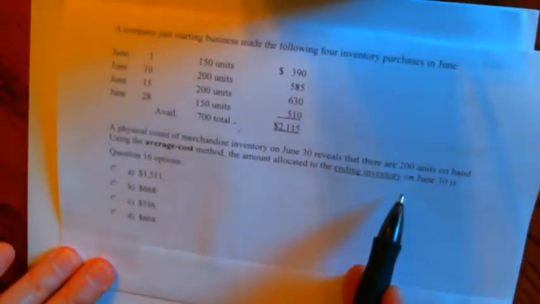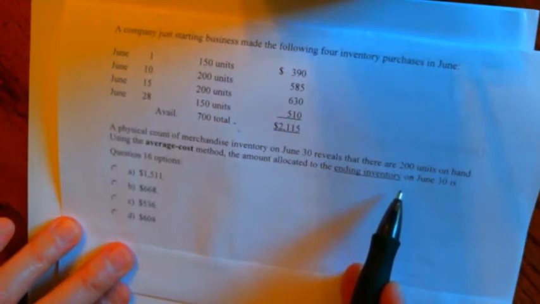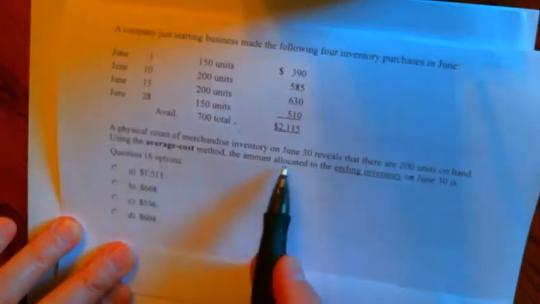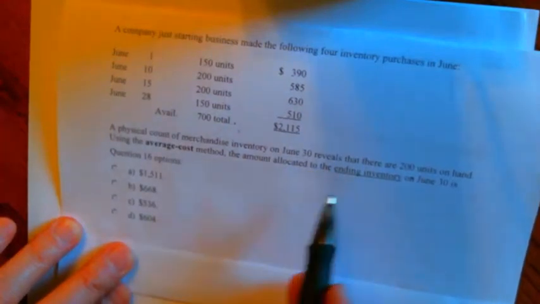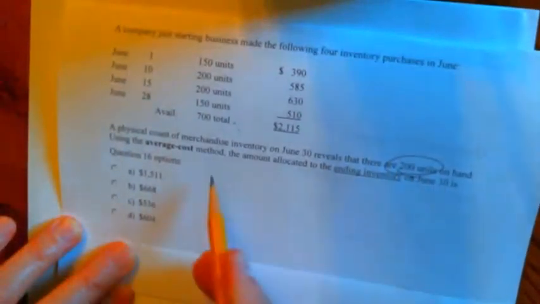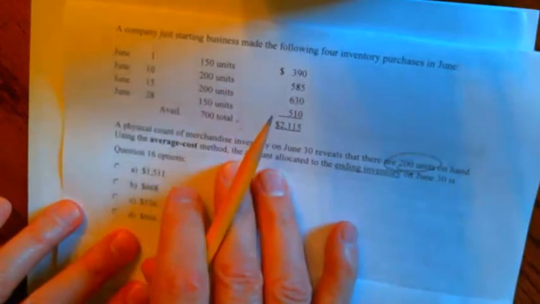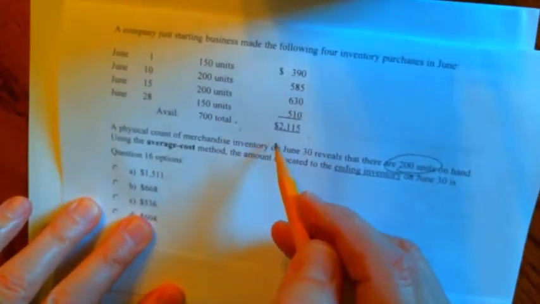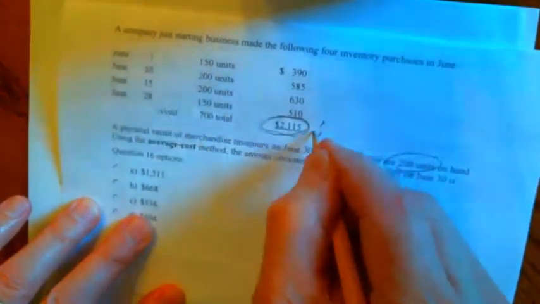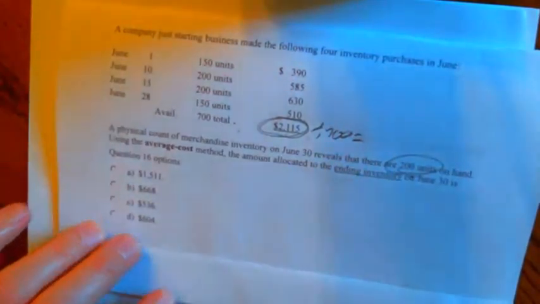We're asked to calculate the dollars allocated to the ending inventory of 200 using the average cost. Average cost means for a period of time, everything goes out at weighted average. So let's get a unit cost for the total period: these many dollars divided by these many units, 700.